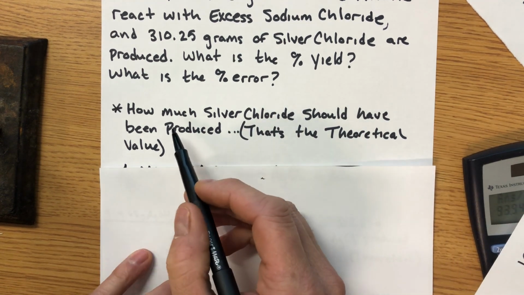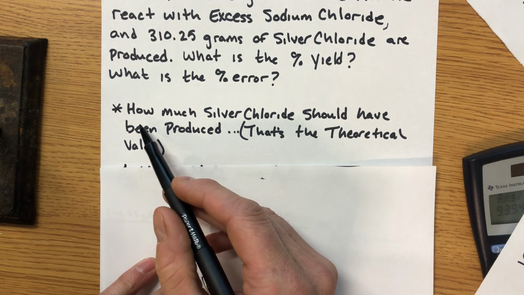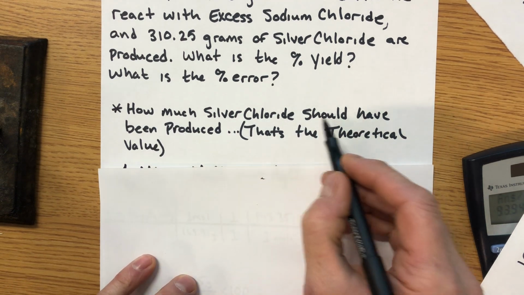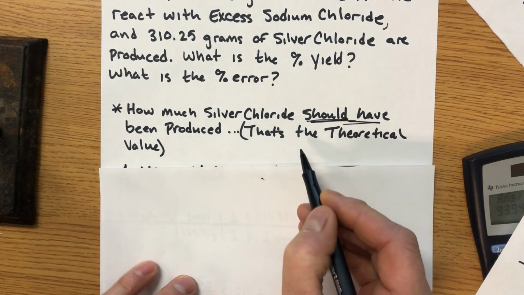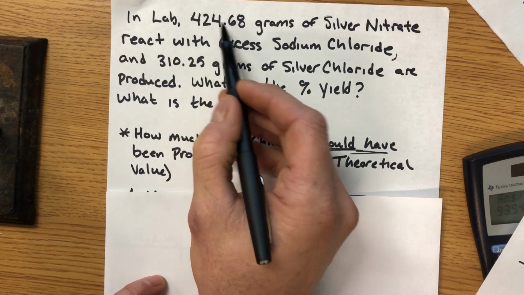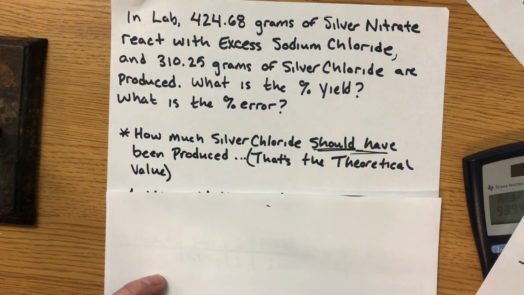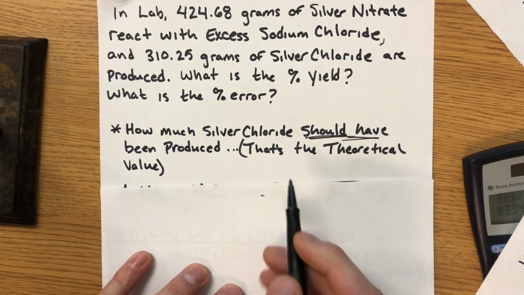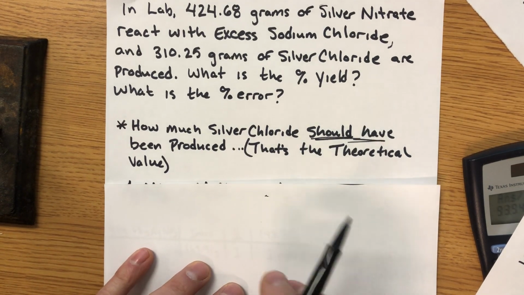And so to find that, you've got to ask yourself this question: how much silver chloride should have been produced according to starting with this many grams of silver nitrate? So we're going to do a stoichiometry problem that's going to answer that question.